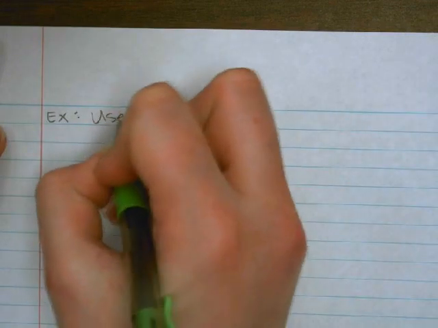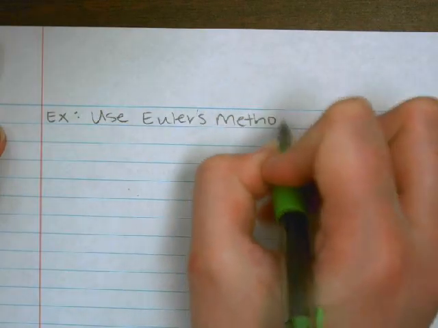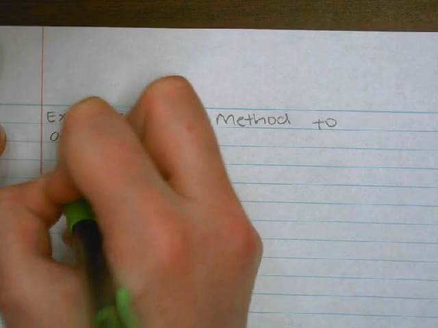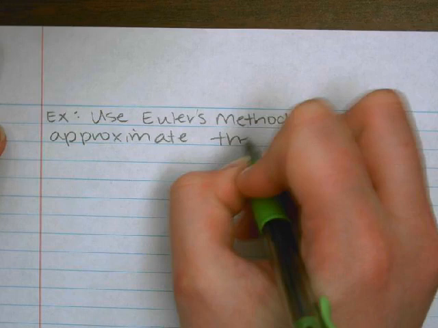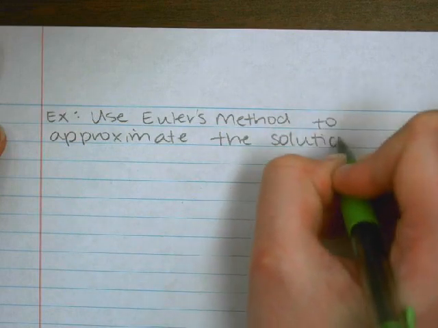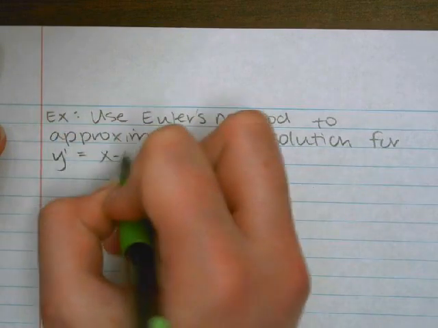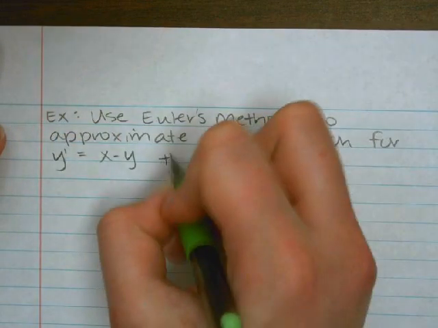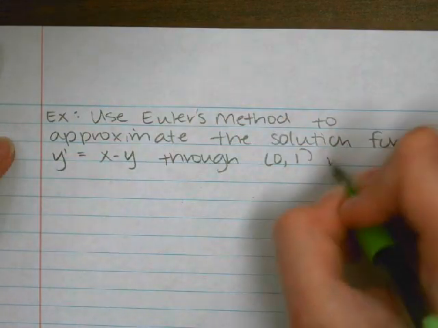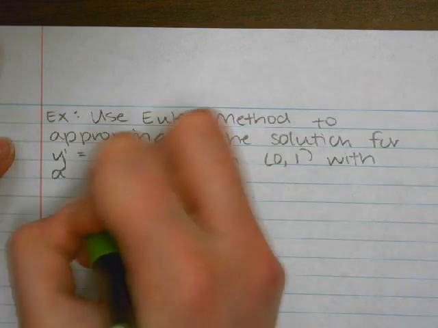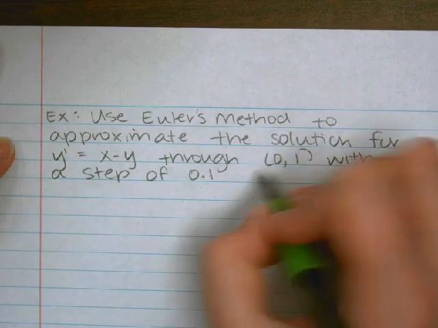So the example says, use Euler's method to approximate the solution for y prime equals x minus y through (0, 1), with a step of 0.1 and 4 steps.